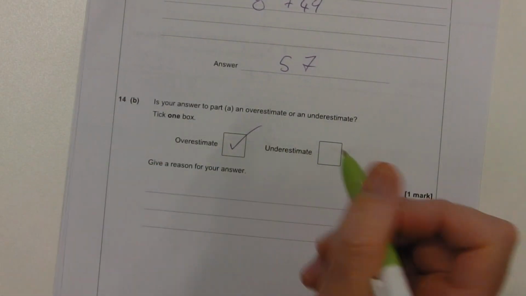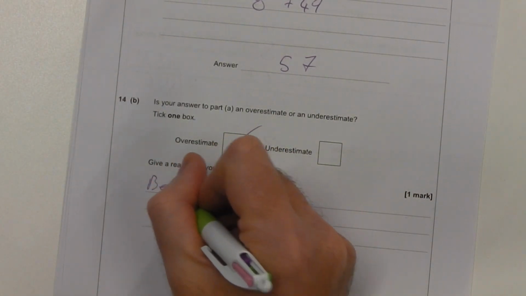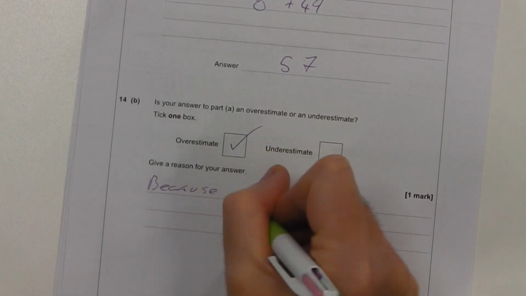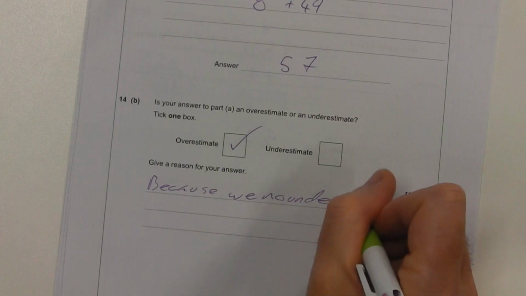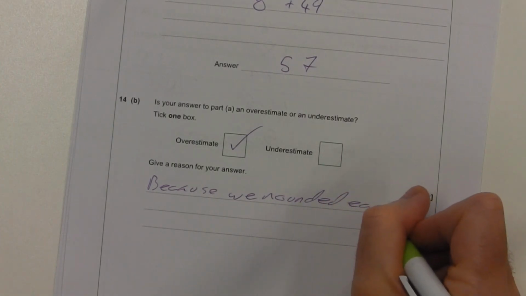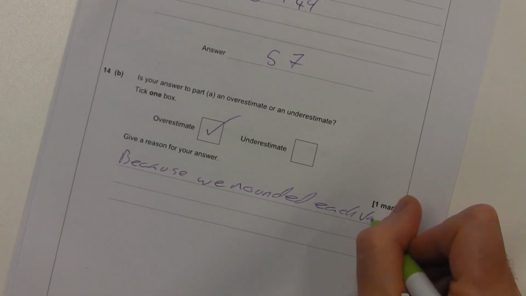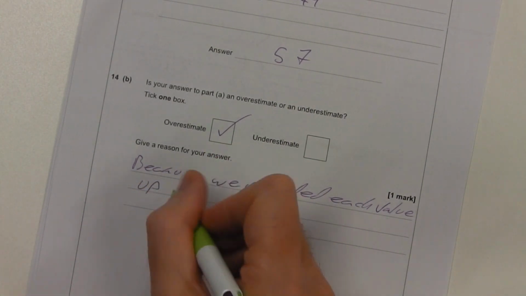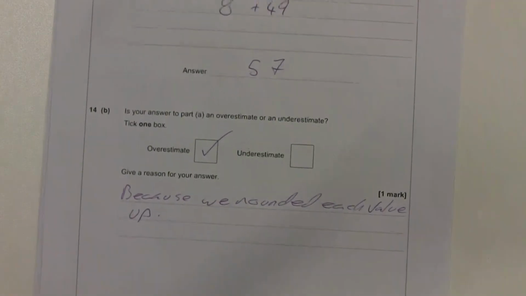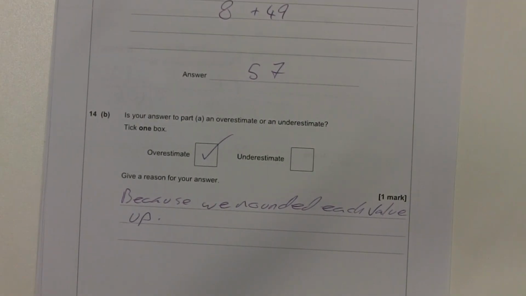And the reason is because we rounded each number, or each value, I'll put, each number will do, up. That's all you need, because we rounded each of them up. It's going to be an overestimate because each value we've raised.